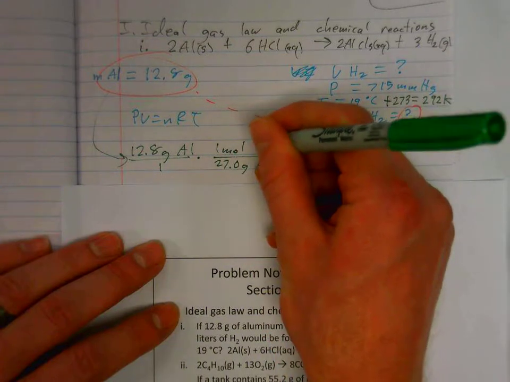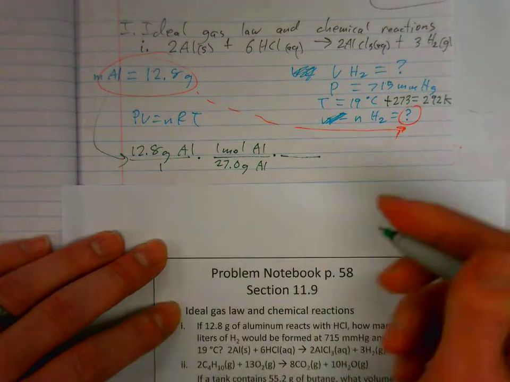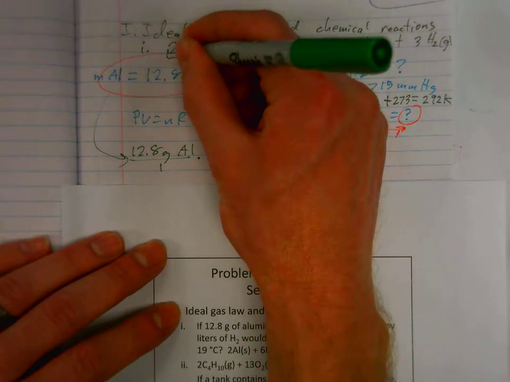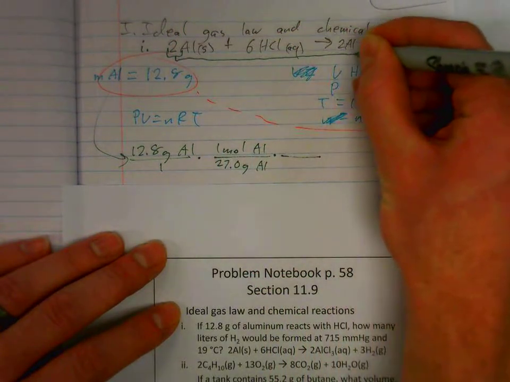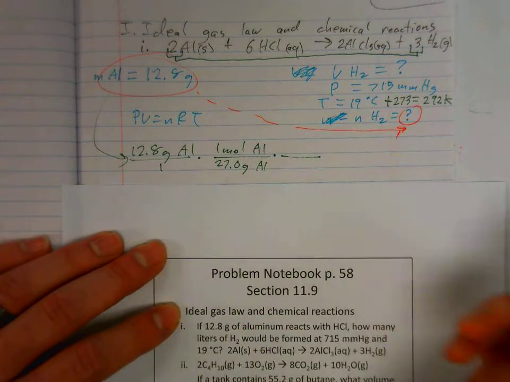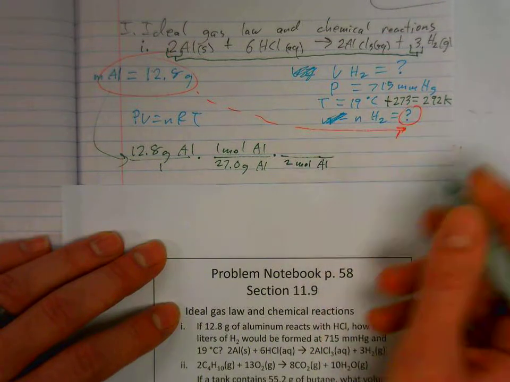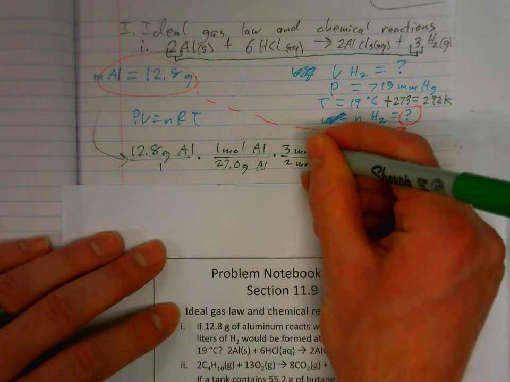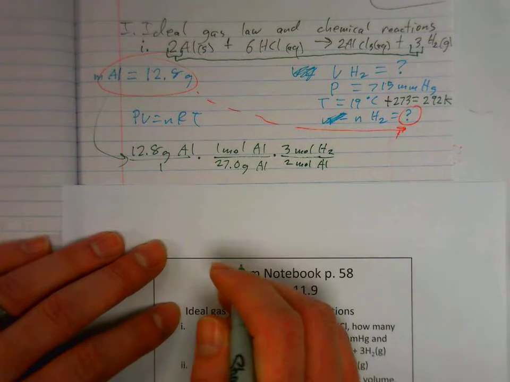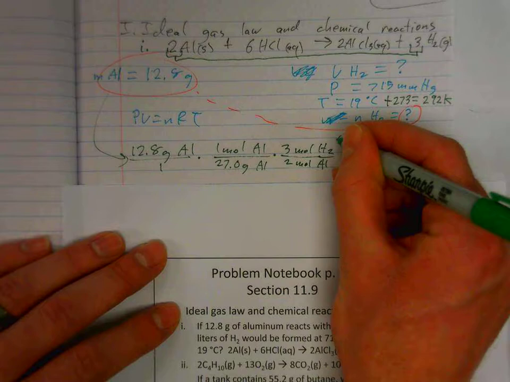Then we need the mole ratio step. For every 2 moles of aluminum, we have 3 moles of hydrogen. And that's what we wanted to get, right? That's the moles of hydrogen that we were trying to find. So we can stop there.